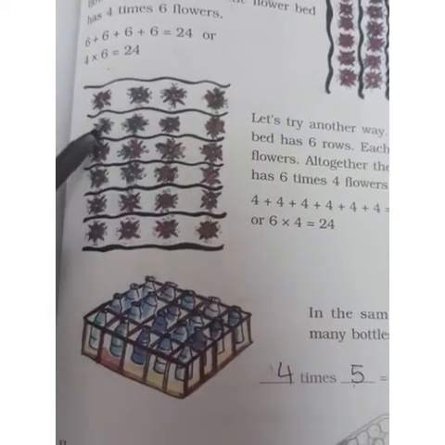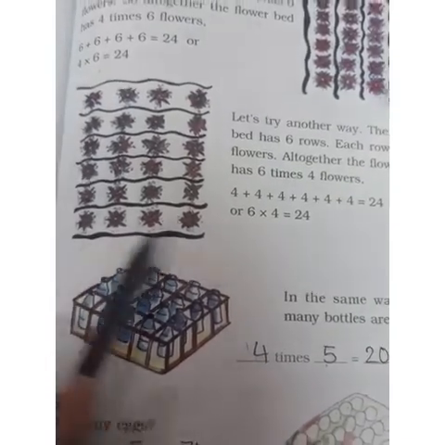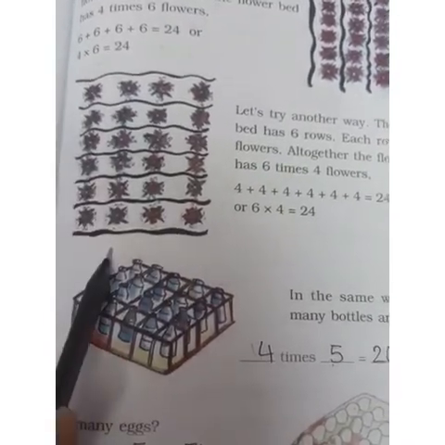Now here the number of flower beds are 6. 1 2 3 4 5 and 6. And each flower bed has 1 2 3 and 4 flowers are there. So now again we want to know the total number of flowers in all the 6 flower beds, and each flower bed has 4 flowers.